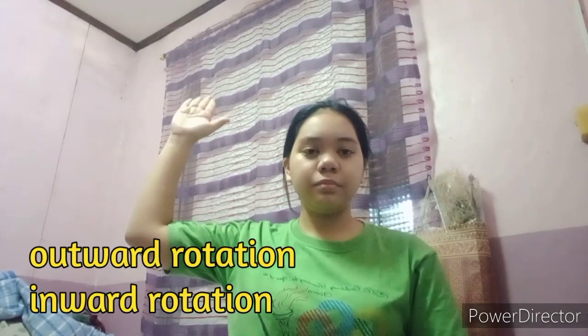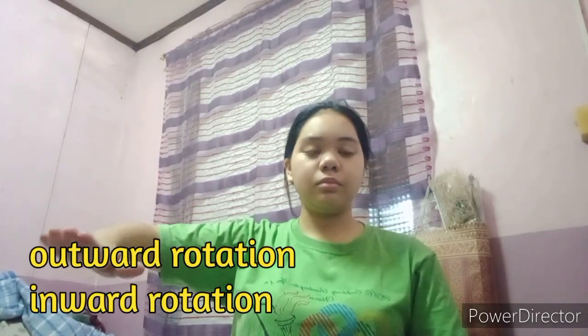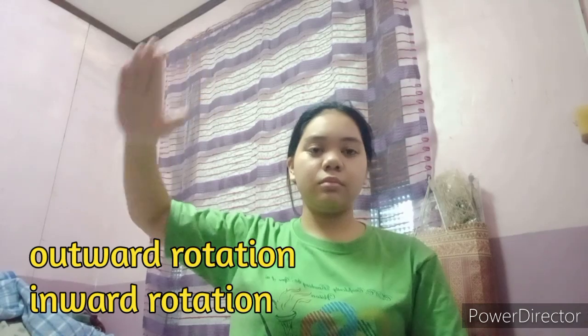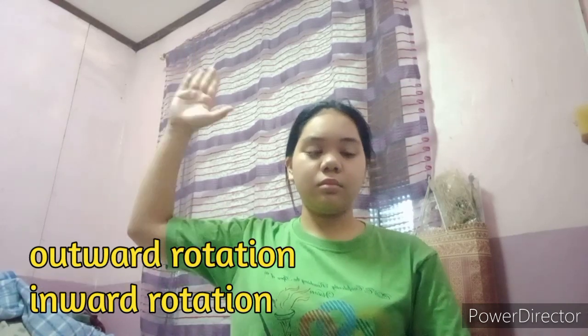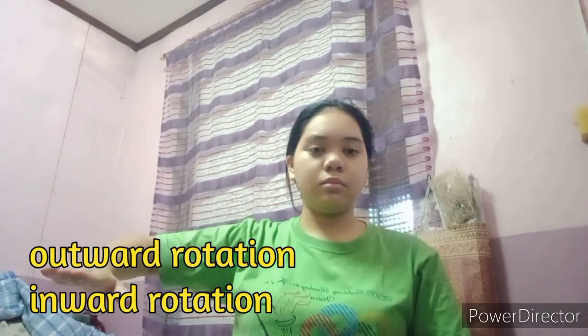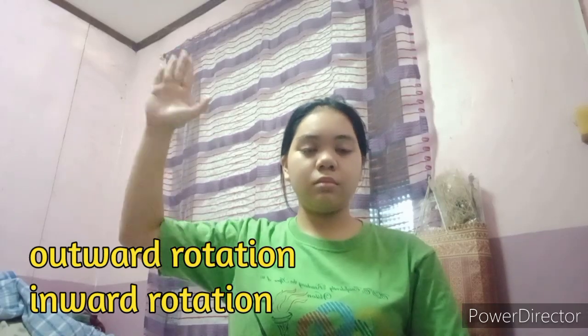Now this is the outward and inward rotation. In performing this, we must make sure of the 90-degree angle of the arm from the body. Okay, so now this is the same as what we performed earlier, which is the flexion and extension, but this exercise is now for the elbow.